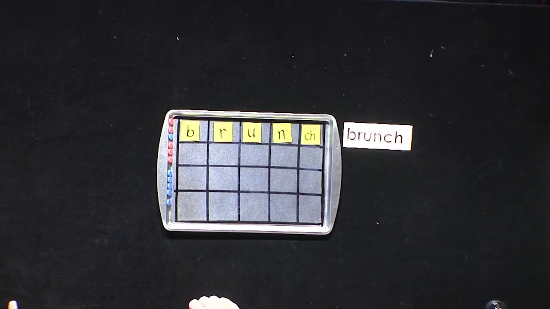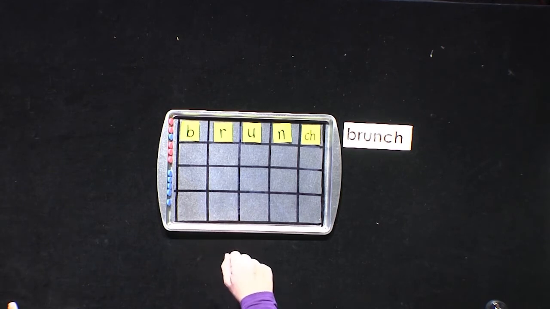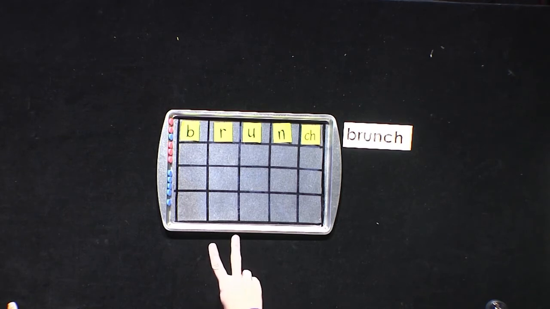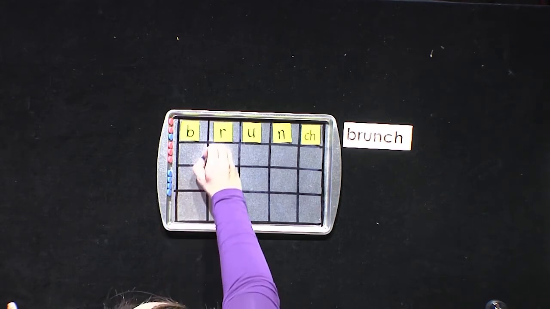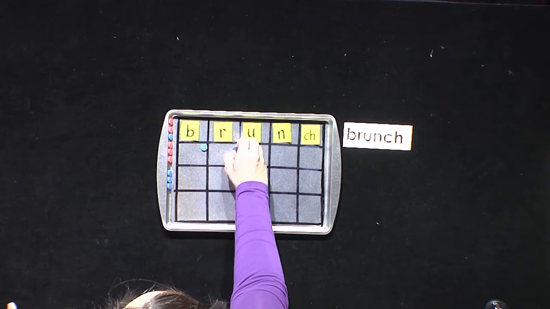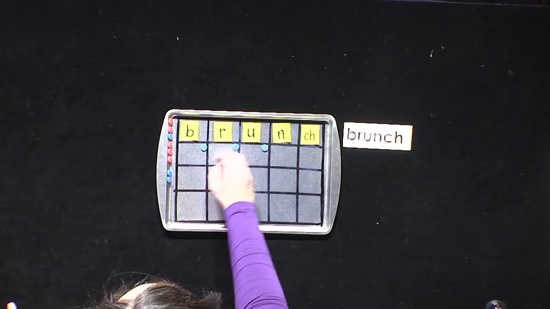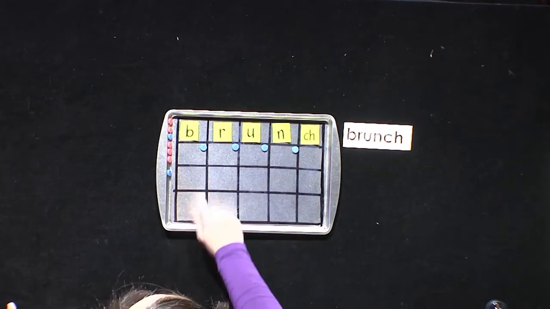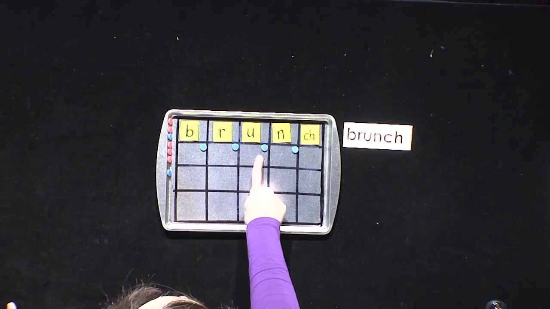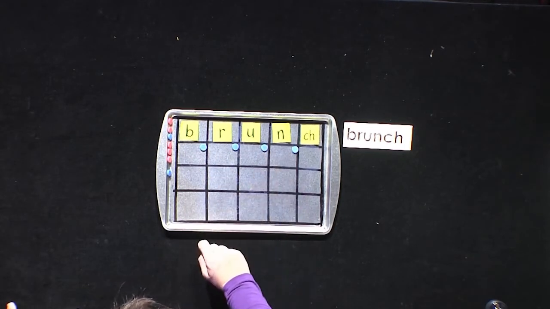Our next word is bench. Say the word bench and let's count the sounds we hear. B, e, n, ch. How many sounds did we hear in bench? 4. So let's move a magnet. 1, 2, 3, 4. Let's double check that. B, e, n, ch. Very good.